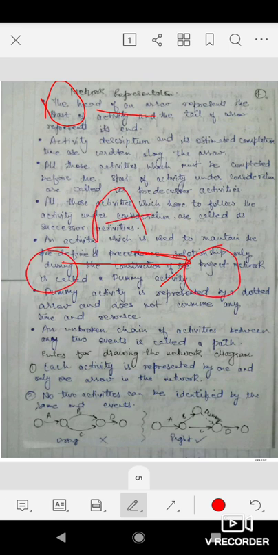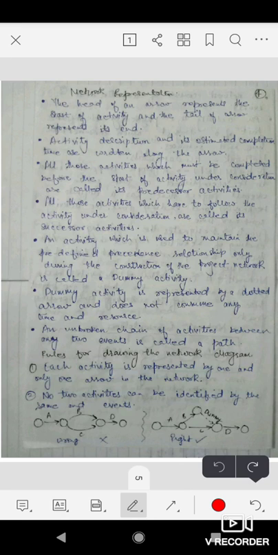This is representing an activity A. Then the activity description and its estimated completion time are written along the arrow. If this is the arrow, we represent time like 15 days, so we represent duration on the arrows.